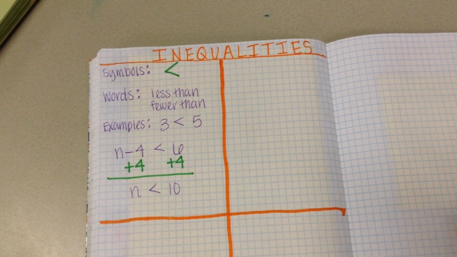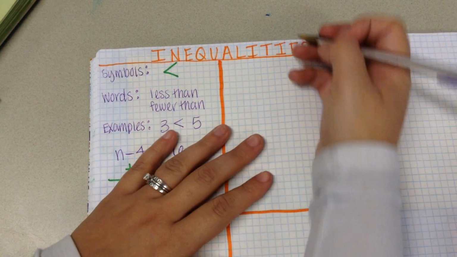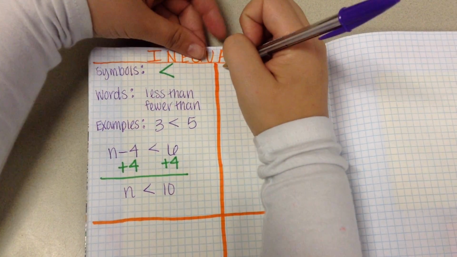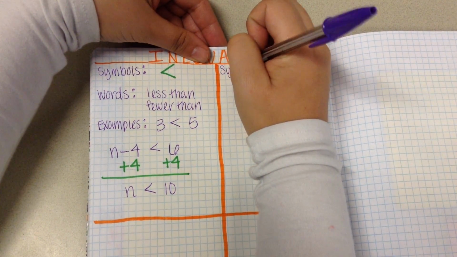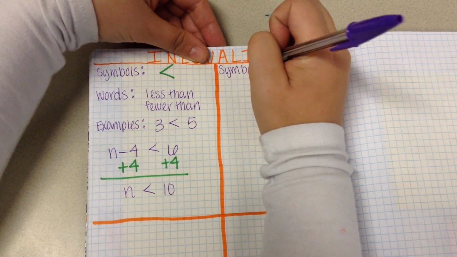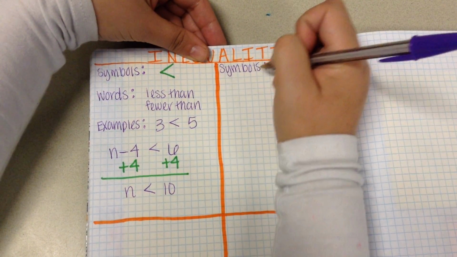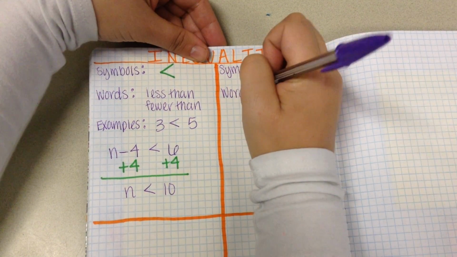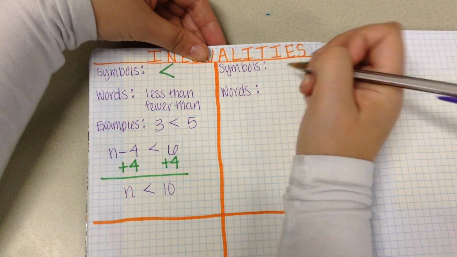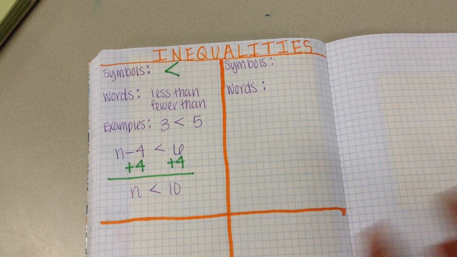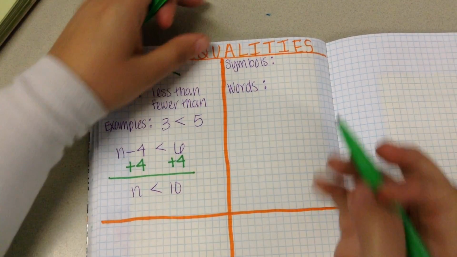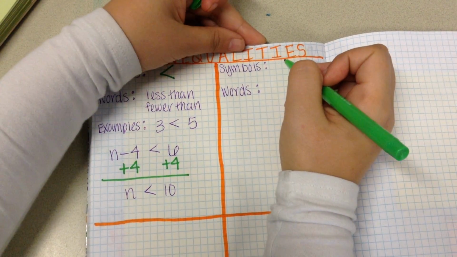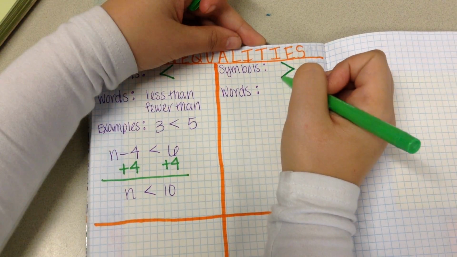Now, for the next one, again, we're going to have the symbols. And then the words. So the symbol this time is going to be going the opposite way.